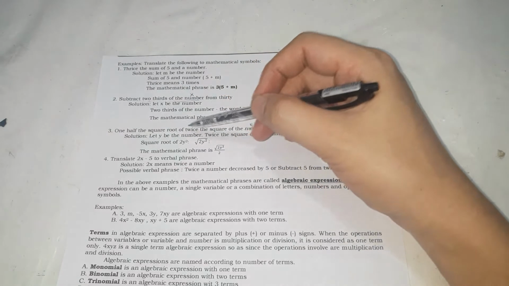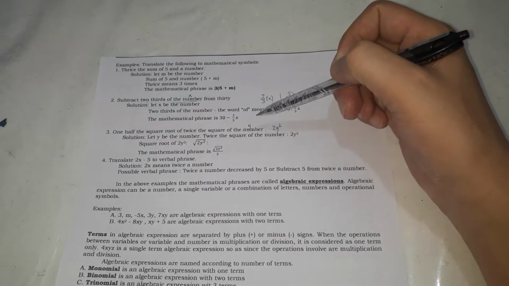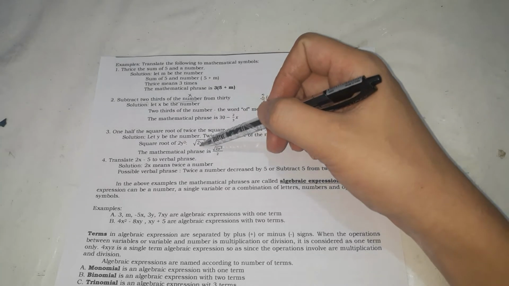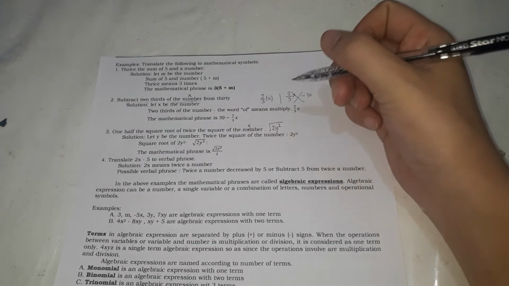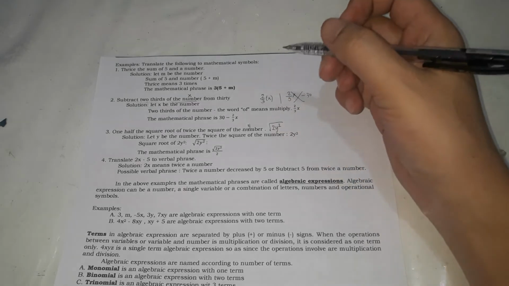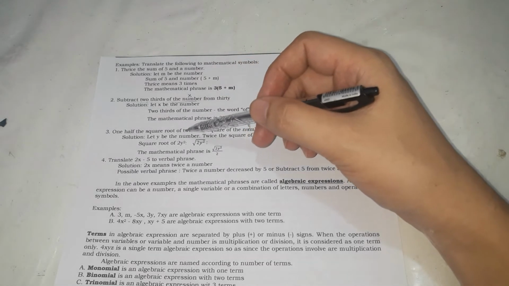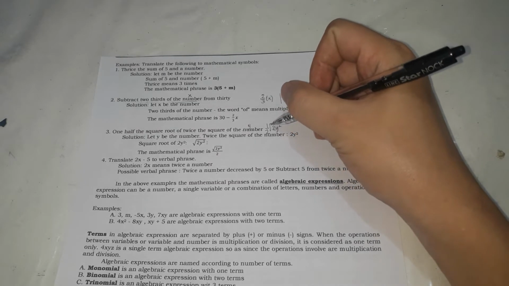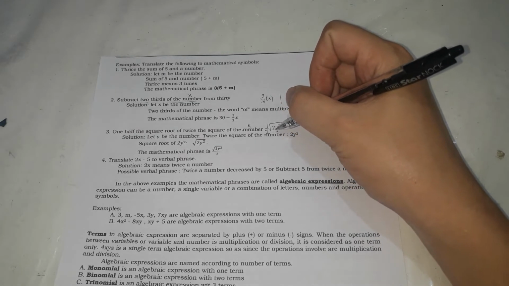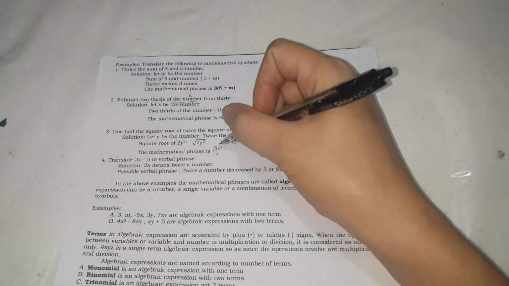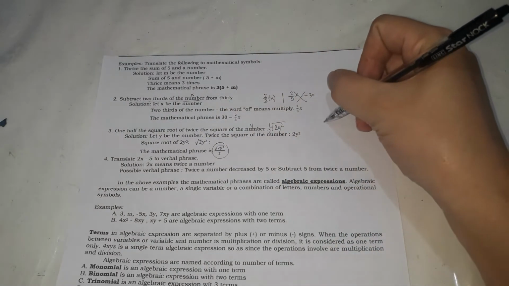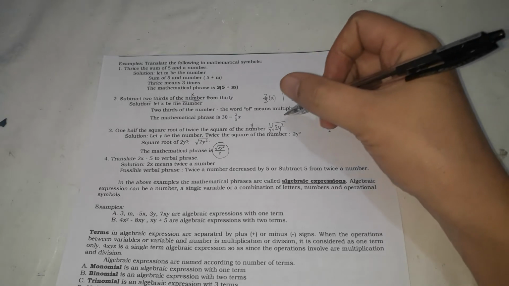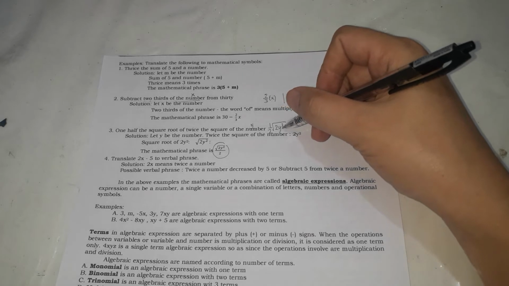Next, the square root of twice the square of the number. The square root of twice the square of the number is this one. So you put it inside the square root. And then 1/2 the square root. So this is the answer: 1/2 the square root of twice the square of the number. So you could also have this one, 1/2 2y squared over 2. It is just the same as 1/2 the square root of 2y squared.